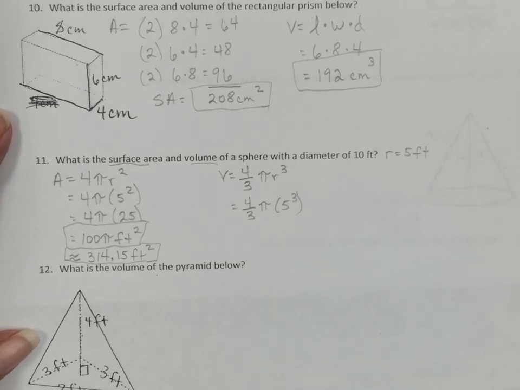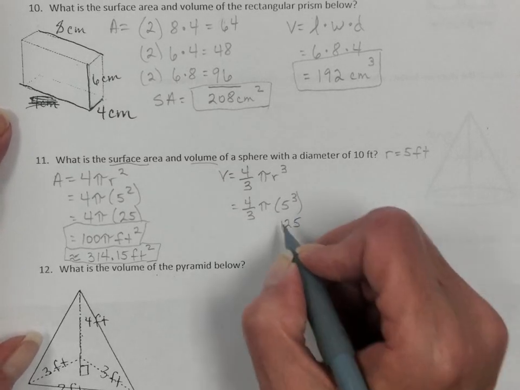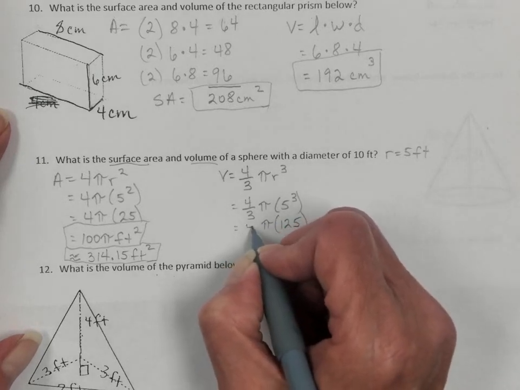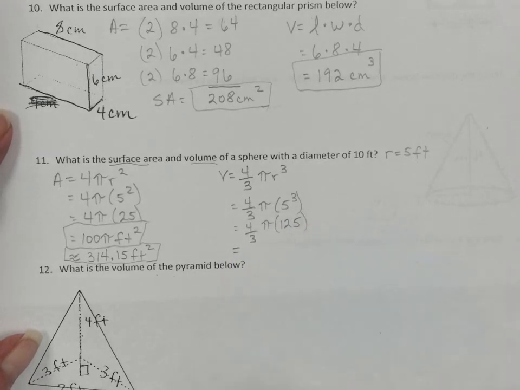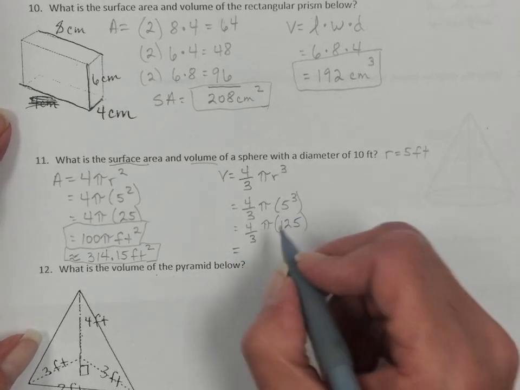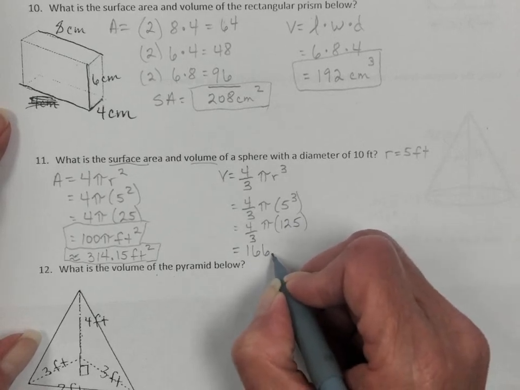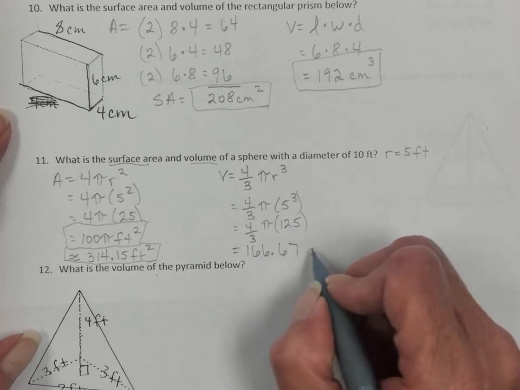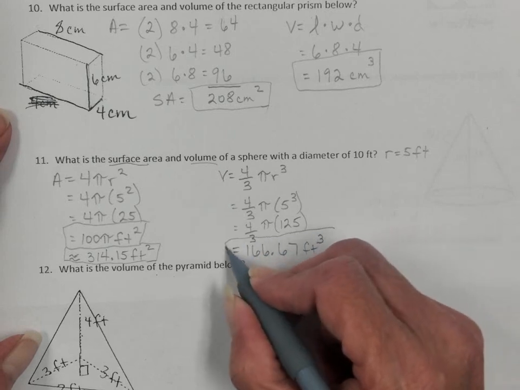And when I put 5 to the 3rd power, 5 times 5 times 5, in my calculator, I get 125 times pi times 4/3. So if I take 4/3 times 125, I get 166.6 repeating, so I'm going to round that to 167. Feet, unit of measure, cubed for volume.